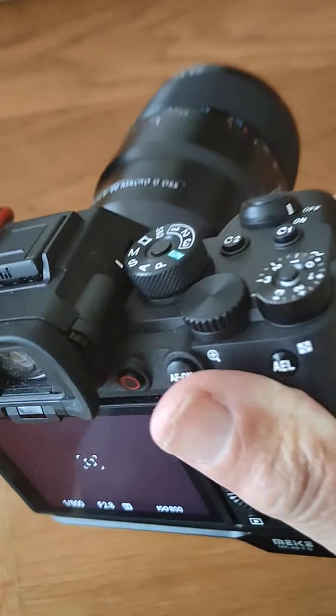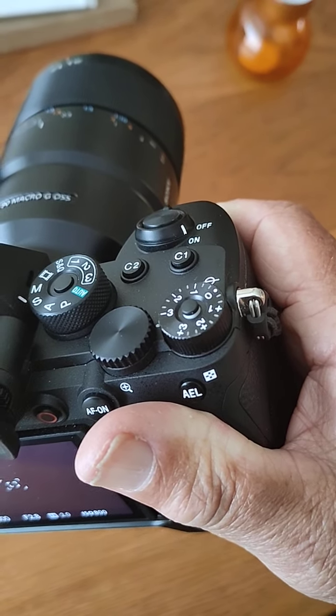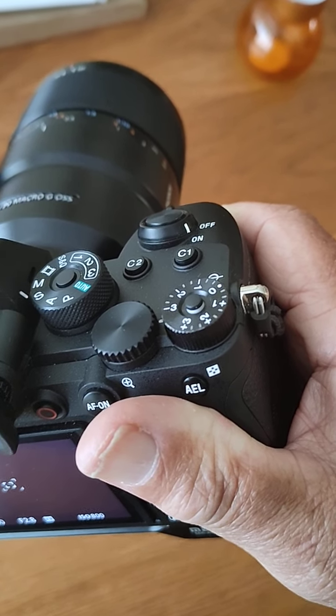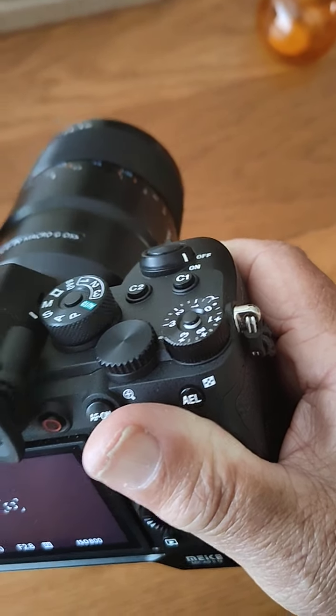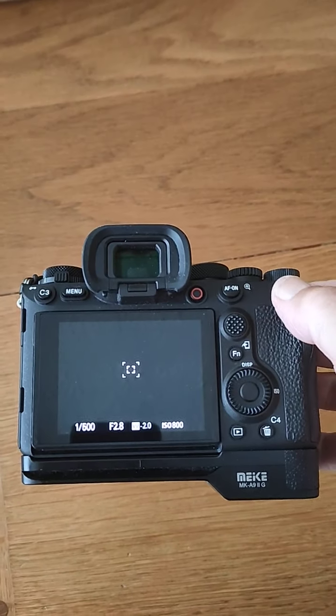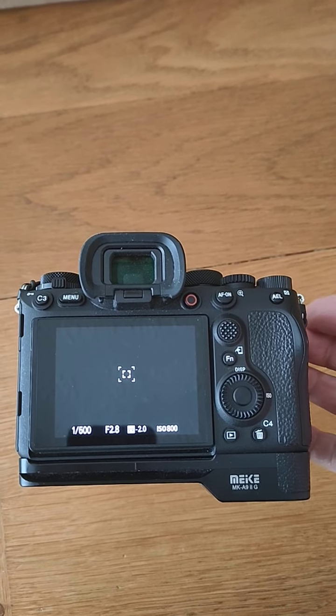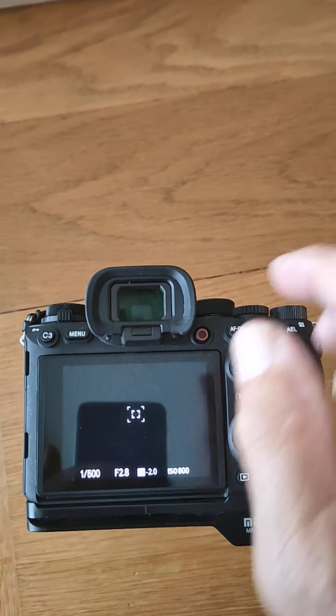I've actually got the exposure compensation dial set to -3, which obviously for manual ISO would be ignored. But I've got a custom button here, the AEL lock button, which is set up to change the ISO to auto. And I'll just show that.